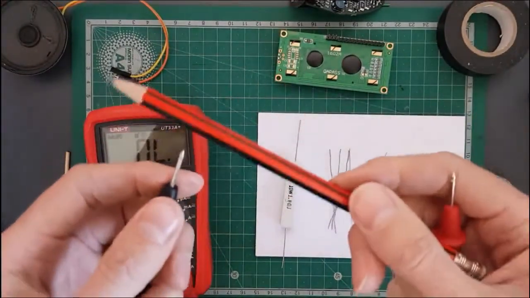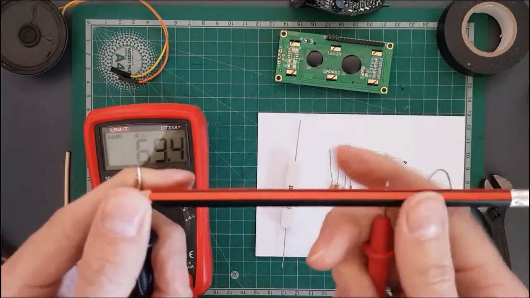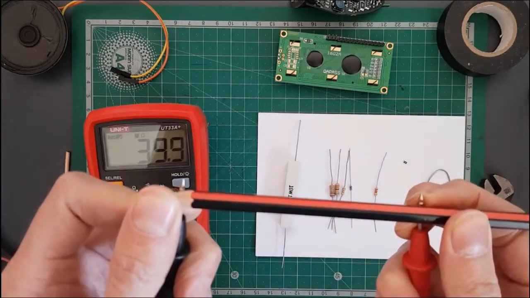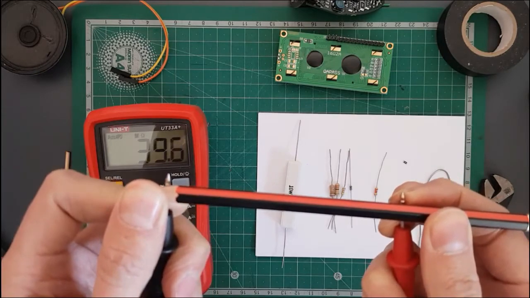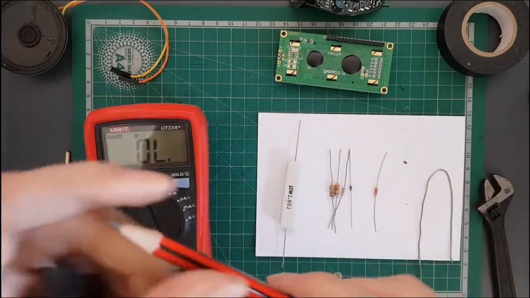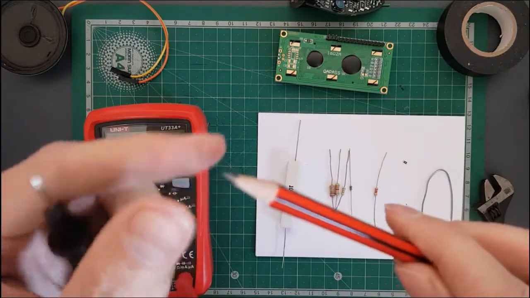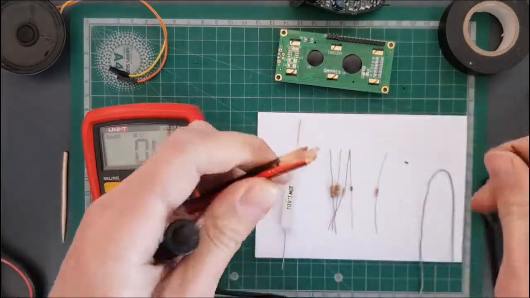If we look at something like a pencil, wood is a very bad conductor. So if we put it on here, we'll see that it says 40 mega ohms. That's a very, very high resistance. But the graphite inside the pencil should have a much lower resistance. It'll still be high.